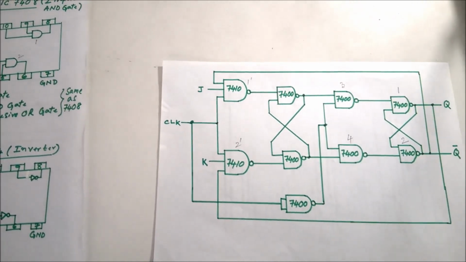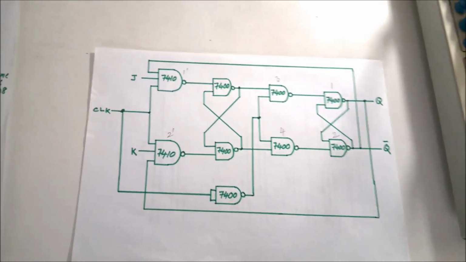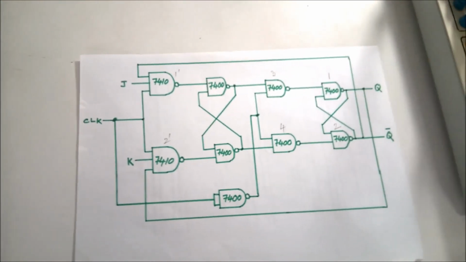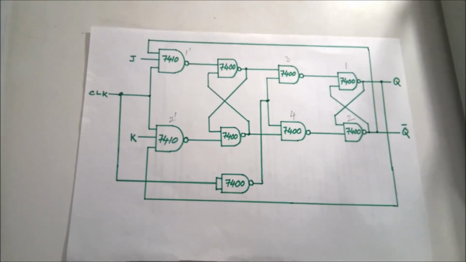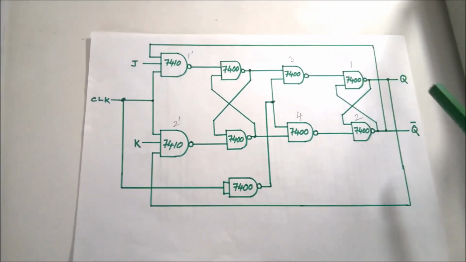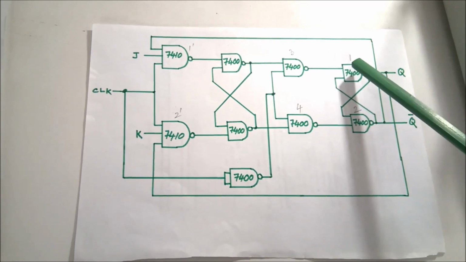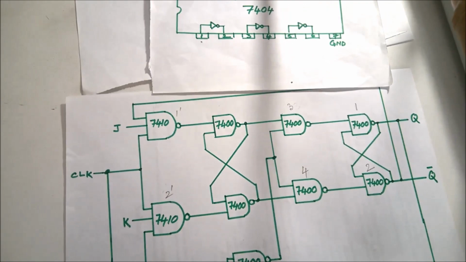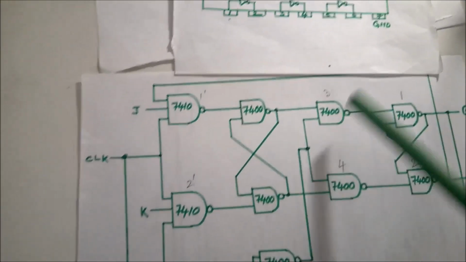Before starting the connections, I want to tell you my slightly simplified way of making these connections. In this pin diagram, this is 1, and this is 1 and 2. Here I have chosen 2, and this is 3, and this is 4.